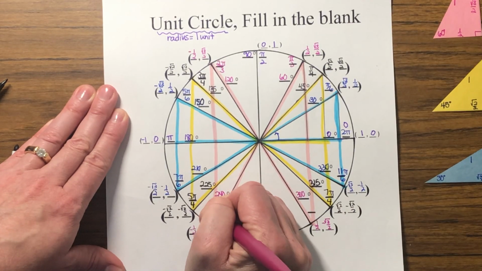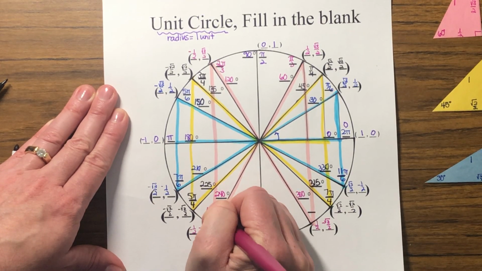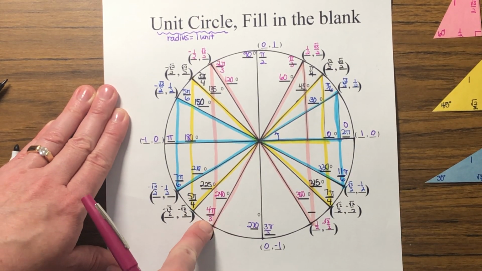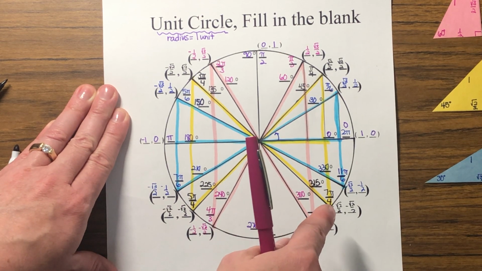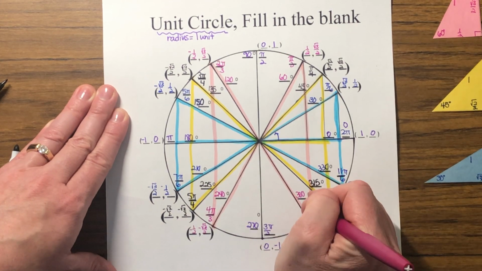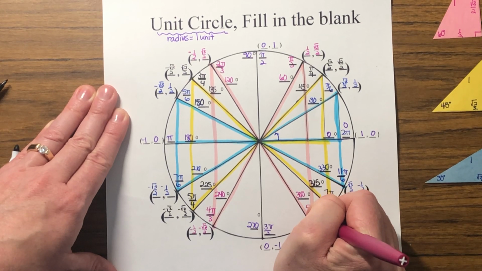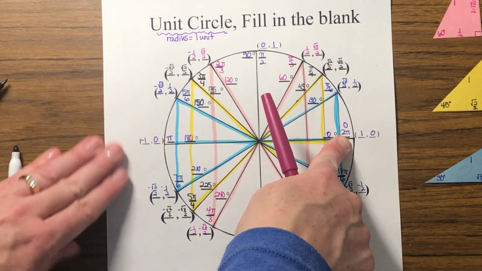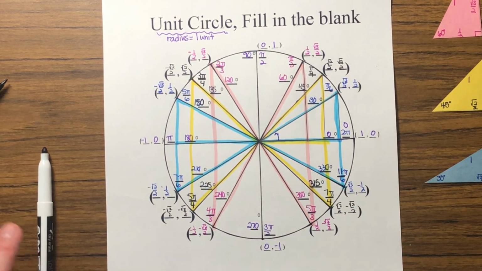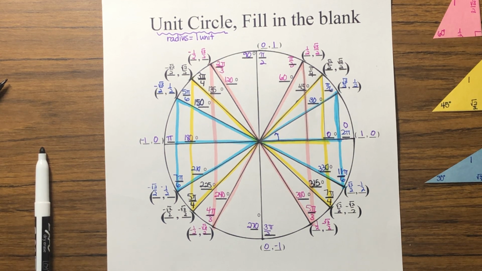4 pi over 3, which we said this was 8 pi over 6, and that works because 8 pi over 6 reduces. 5 pi over 3, and 6 pi over 3 back here, which makes sense also because 6 pi over 3 is 2 pi. So there's our unit circle using radians and degrees.